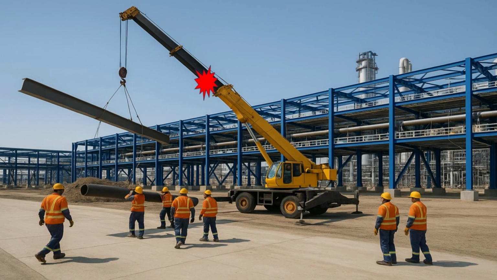Hazard 2. In the image, we see a lifting operation. If the load weight, boom extension, or angle are not calculated correctly, there is a risk of the boom breaking or sustaining serious damage.